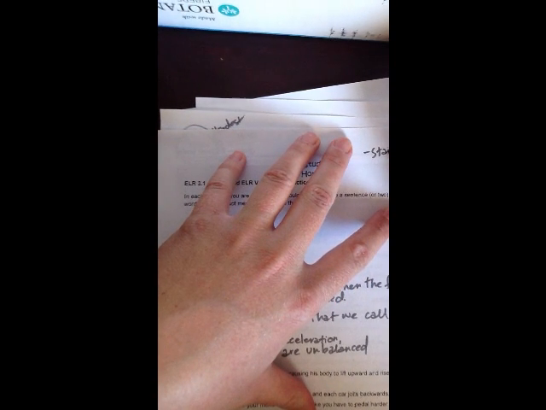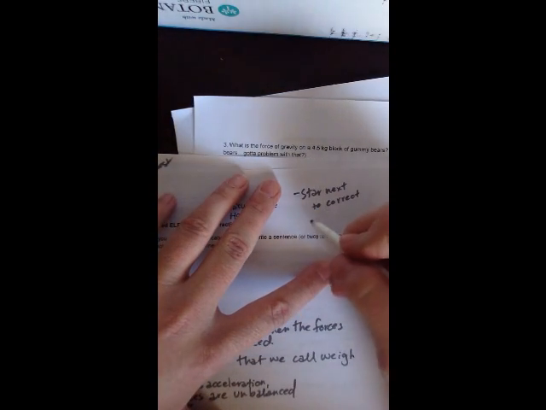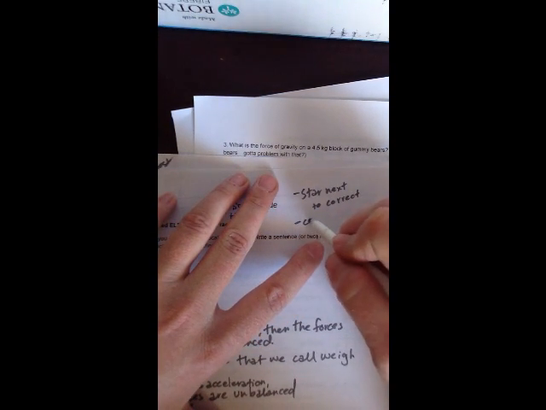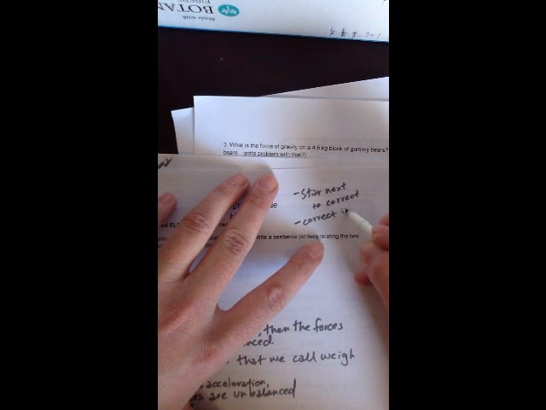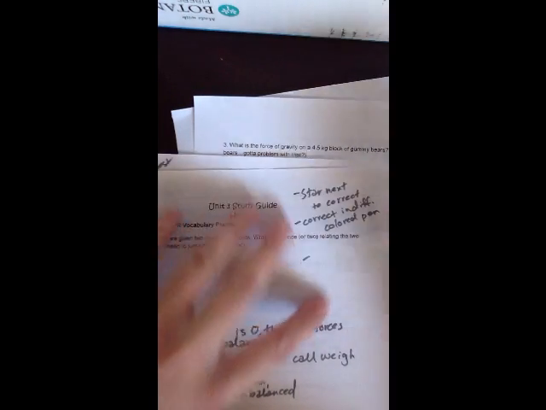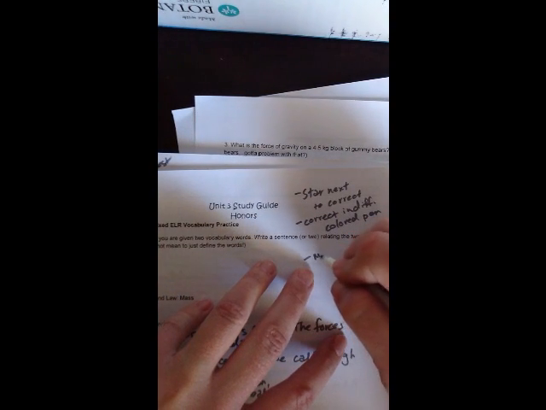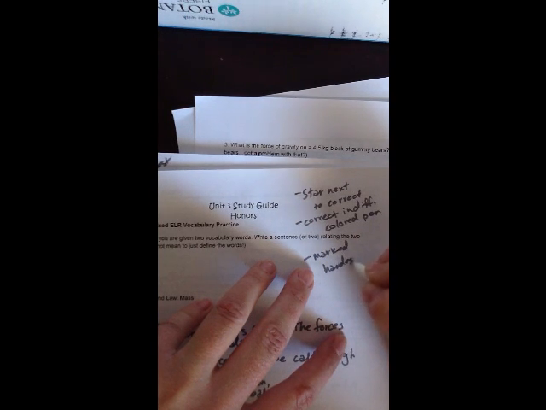So when you walk in tomorrow, you have a star next to correct. You have corrected in a different colored pen. And you have marked the hardest and easiest ELR.